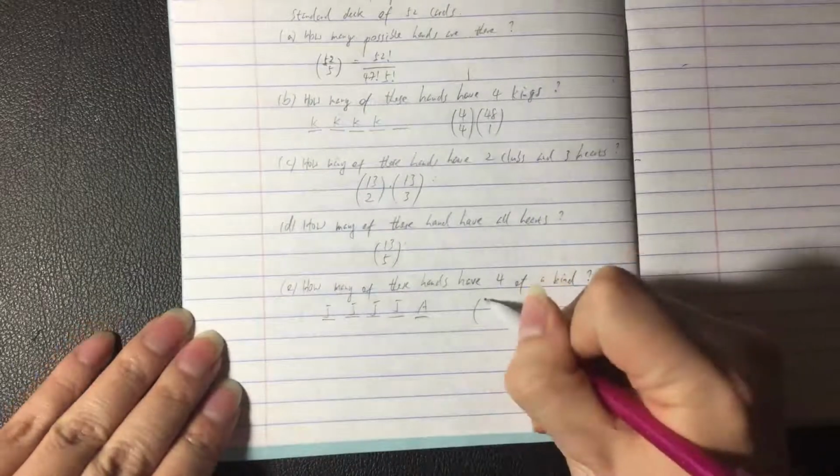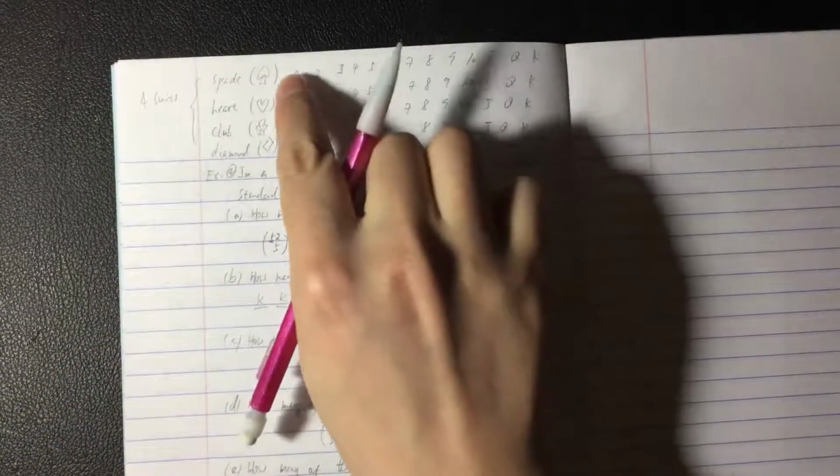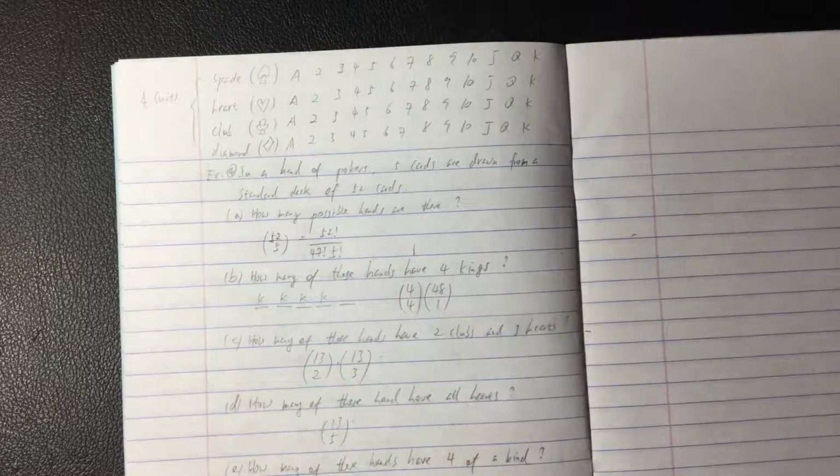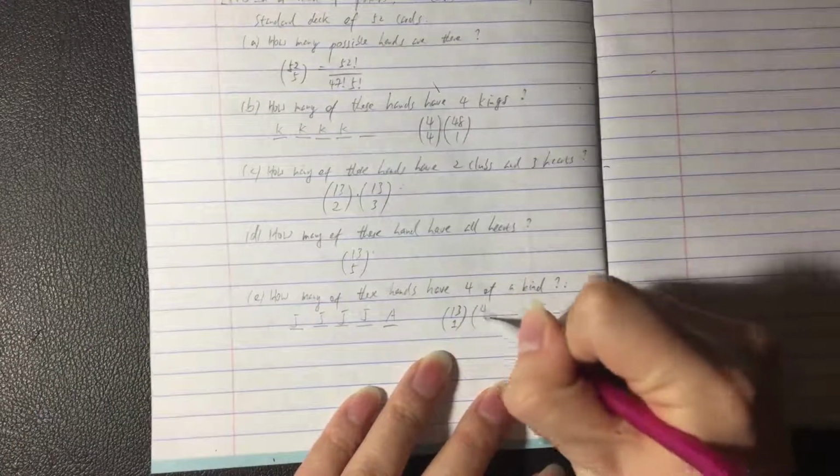There are 13 different ranks. I first of all choose 1 rank out of 13. Could be the ace, 2, 3, 4, 5. Then for this rank, we choose all 4 cards.